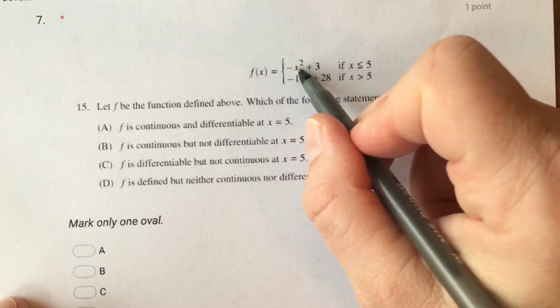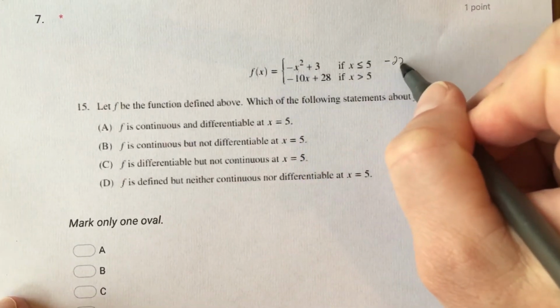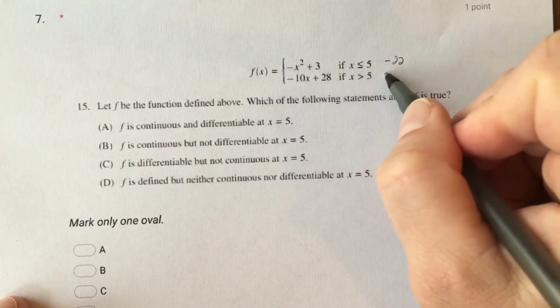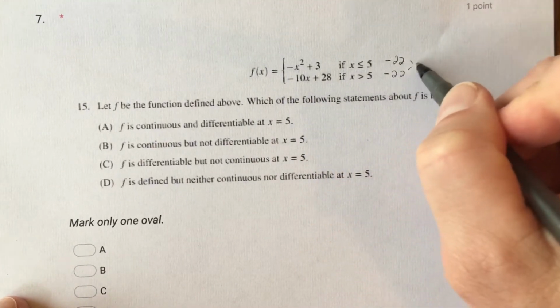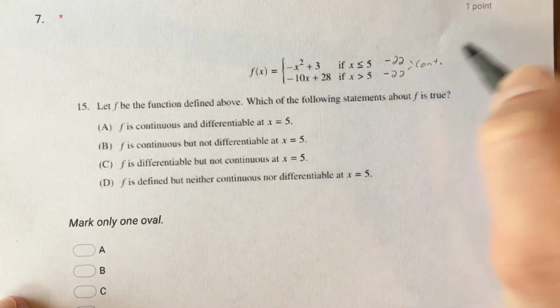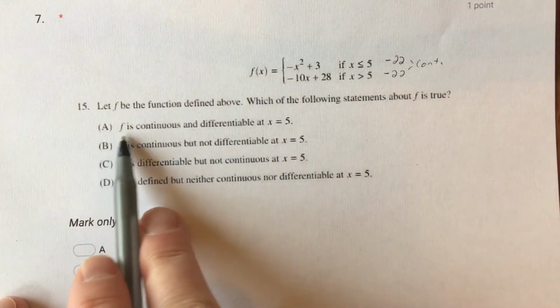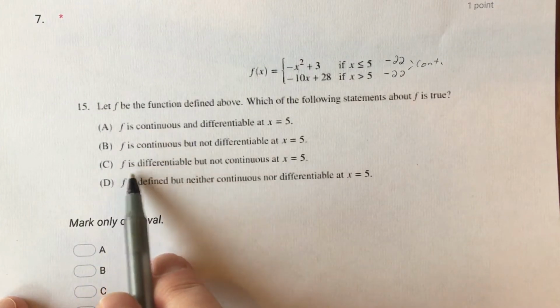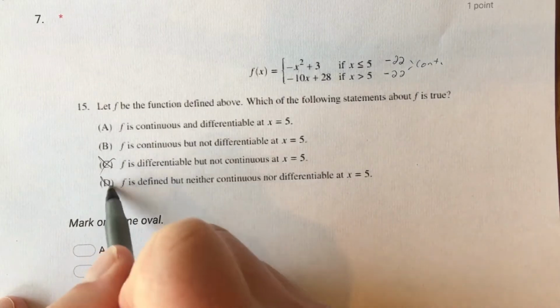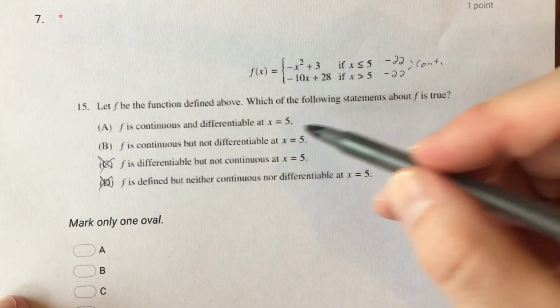We get negative 25 plus 3, which is negative 22. If we put 5 into the bottom part, we get negative 50 plus 28, we get negative 22. And it is defined at 5, so it is continuous. Okay, so f is continuous, f is continuous, f is not continuous, f is defined but neither continuous. All right, so we're down to a or b.